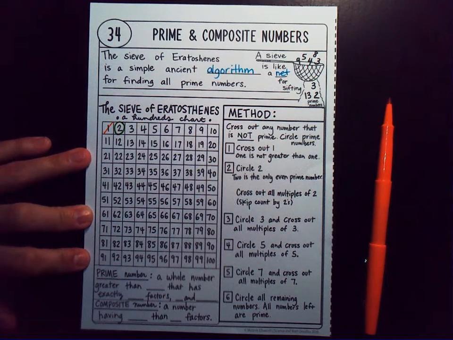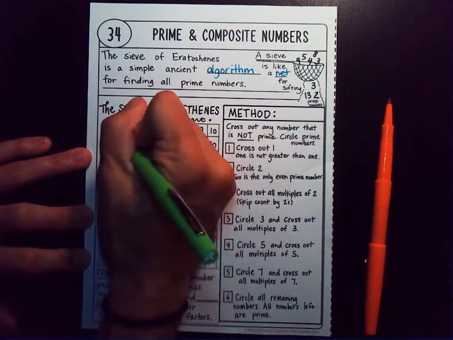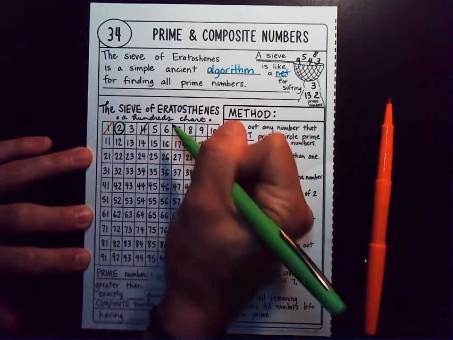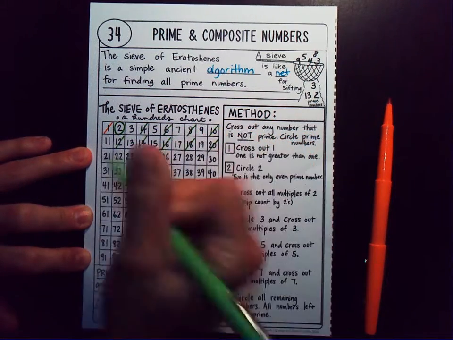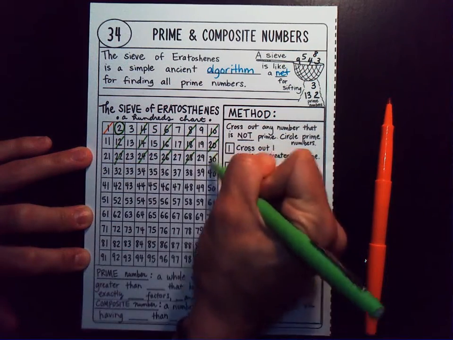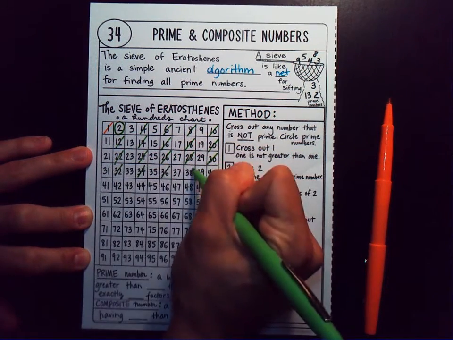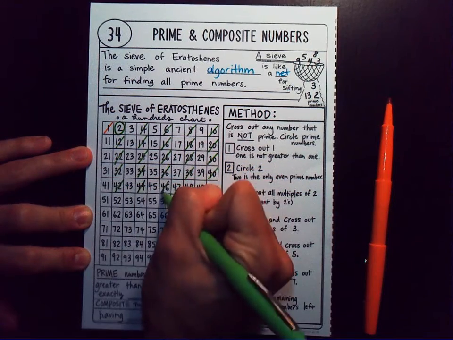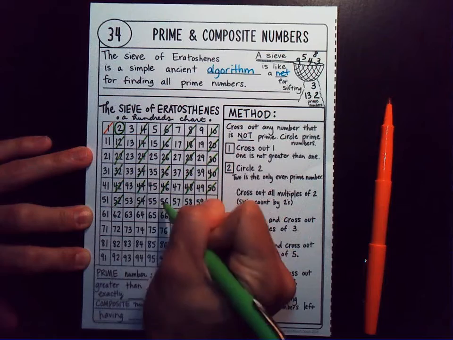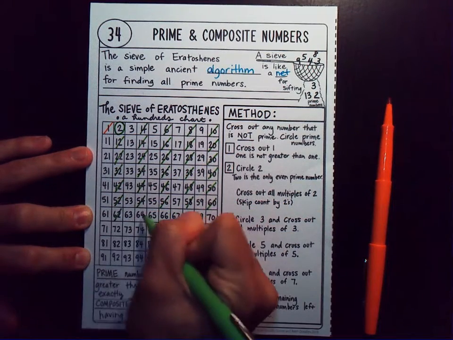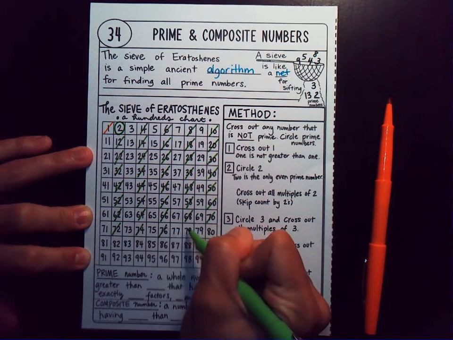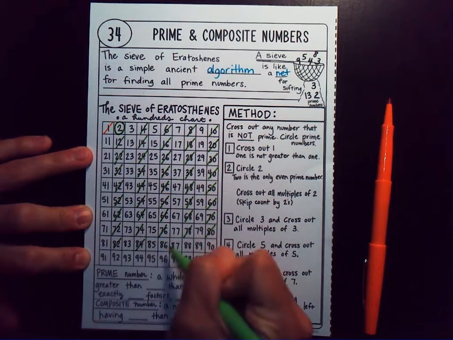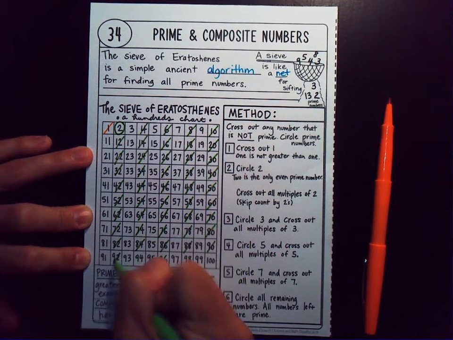So I'm going to cross off all of my multiples of 2 by skip counting by 2s: 4, 6, 8, 10, 12, 14, 16, 18, and so on. I just go straight down all the way through my hundredths chart, and already I am decreasing all of my choices by half.